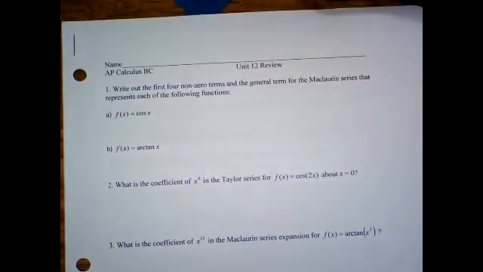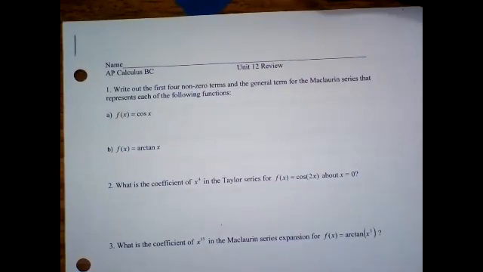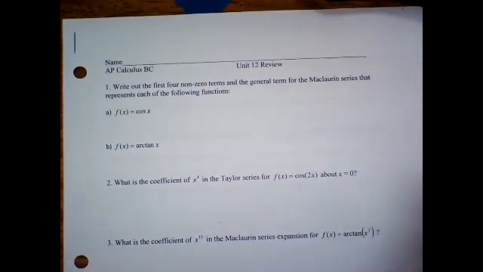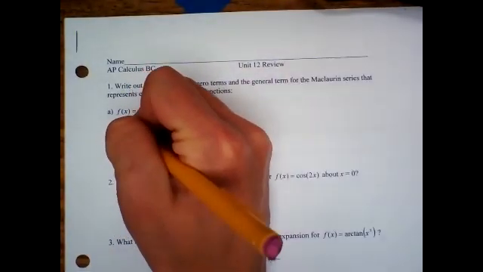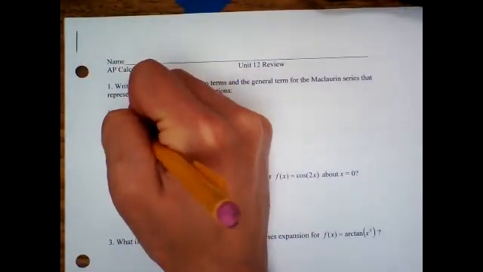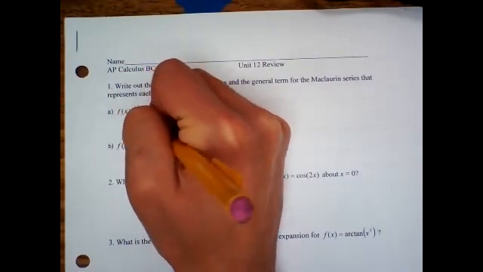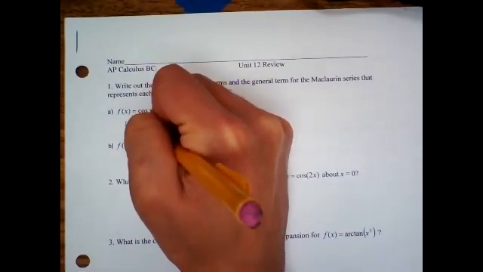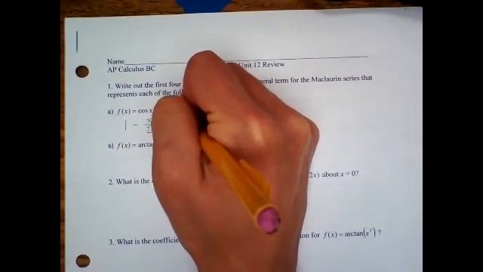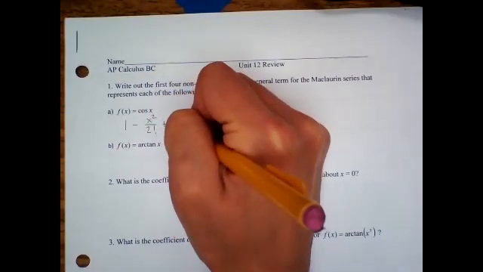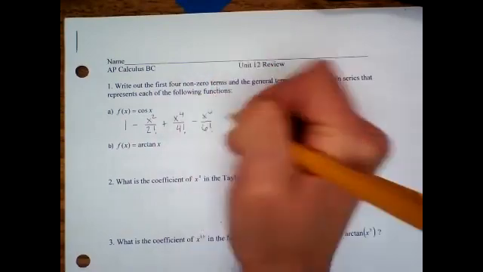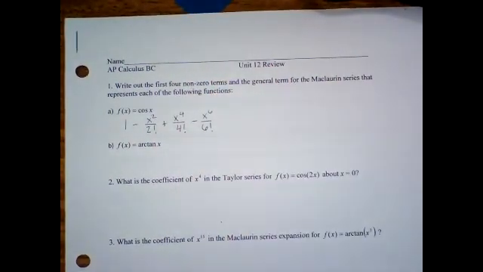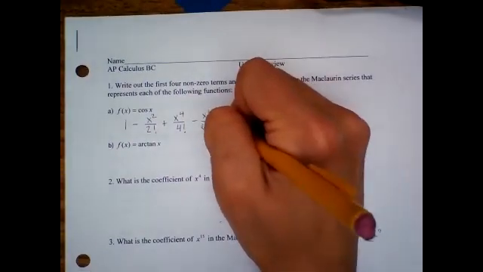So here's the 2 that I picked for here. The first one is cosine. So it's write out the first 4 non-zero terms and the general form, or the general term. So cosine is 1 minus x squared over 2 factorial plus x to the 4th over 4 factorial minus x to the 6th over 6 factorial, and then it would be plus x to the 8th over 8 factorial, and so on and so forth.